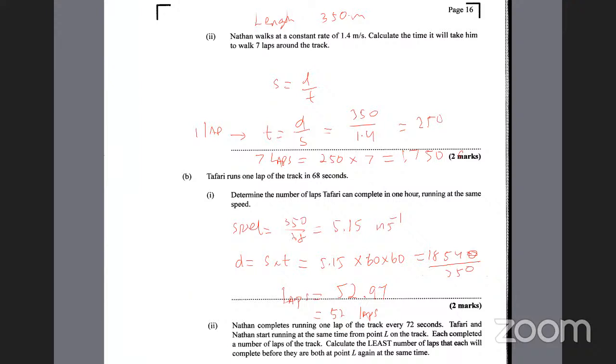So Tafari and Nathan start running at the same time from L on the track. Each completed a number of laps on the track, right? So that means Tafari going at his speed. This is Tafari's speed. I'll just read it out first. Calculate the least number of laps that each will complete before they are both at point L again at the same time.